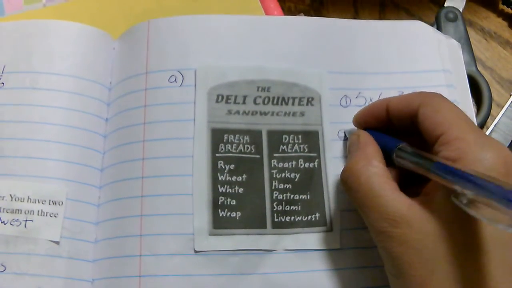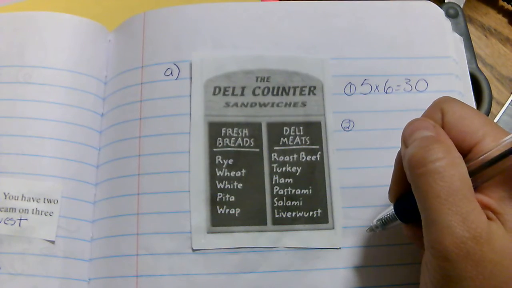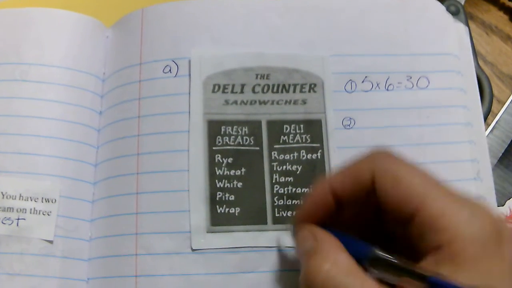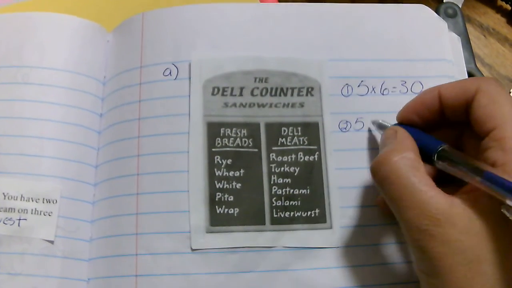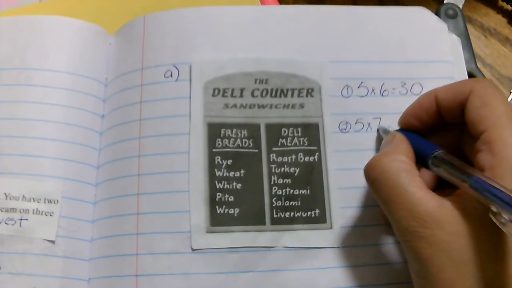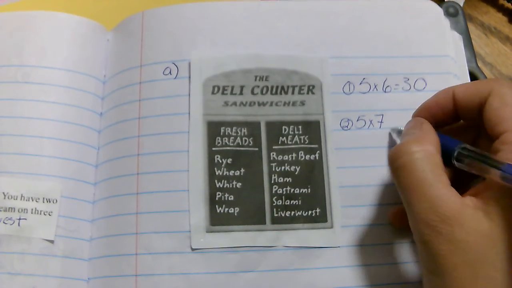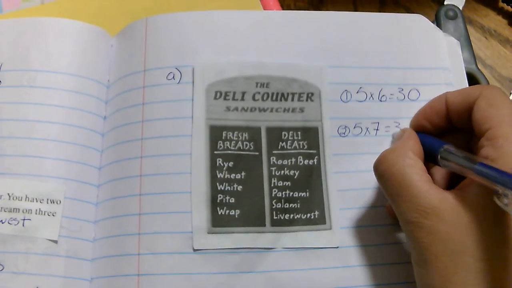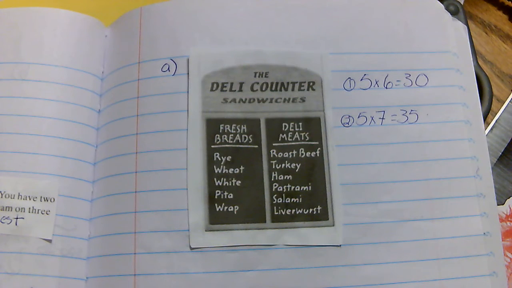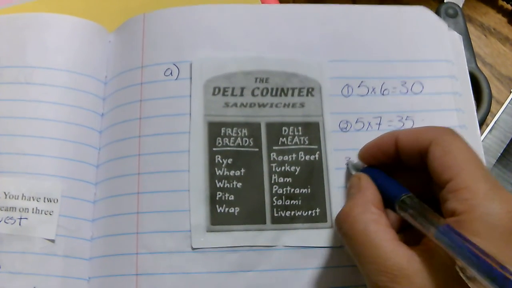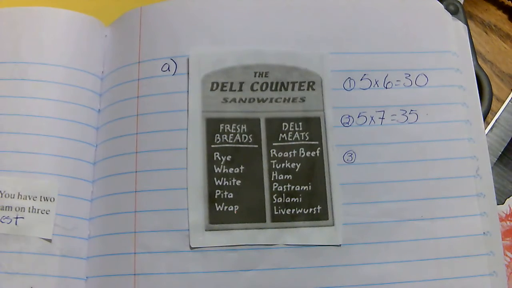What if I wanted to add another kind of meat? Let's say I wanted to add chicken onto the bottom here. Well, I'd still have the 5 kinds of bread, but now 7 kinds of meat, which means I'd have 35 possible outcomes. Let's say, no, never mind. I don't want to add chicken.